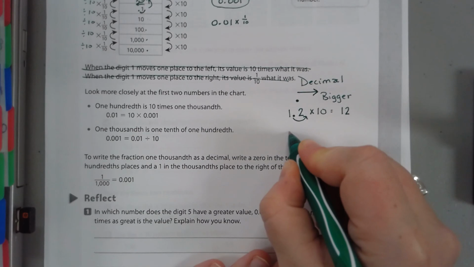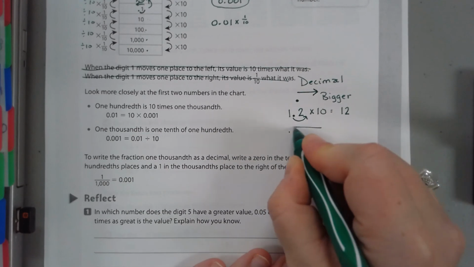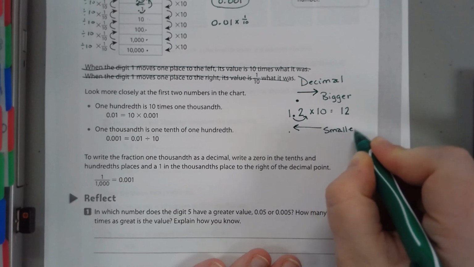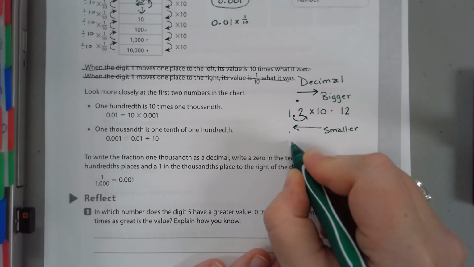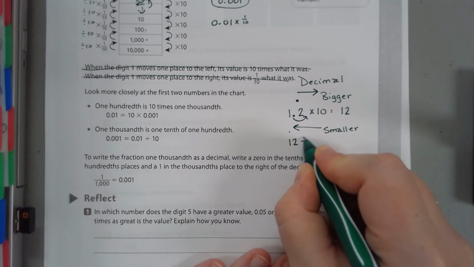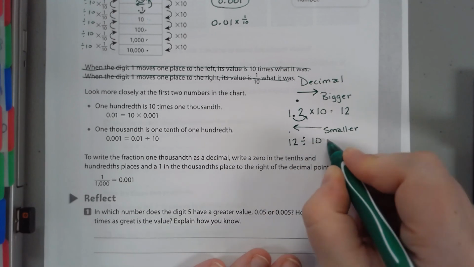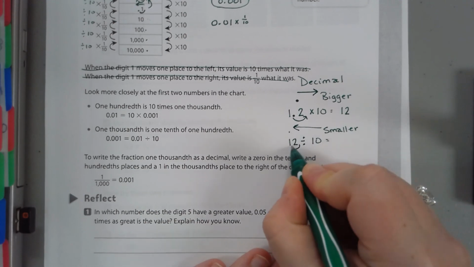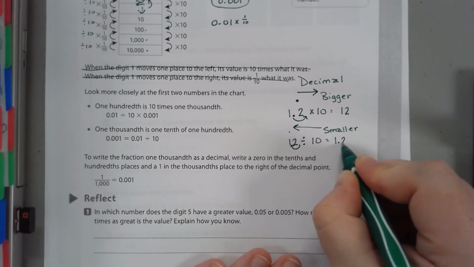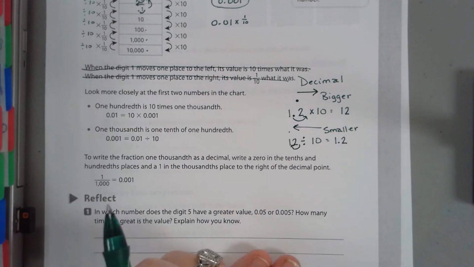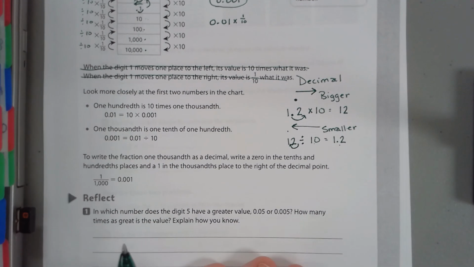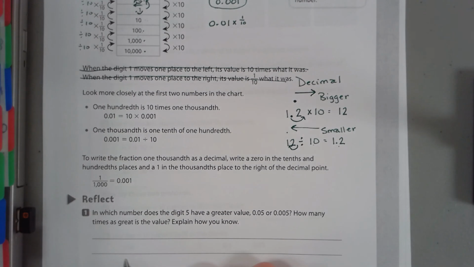But we could do this also. If the decimal moves to the left, it's getting smaller. So that would be 12 divided by 10 equals, now since we're dividing, the decimal moves to the left. I get 1.2, or 1 and 2/10. So 1 and 2/10 is 10 times smaller than 12, or you could say it is 1/10 the value of 12.